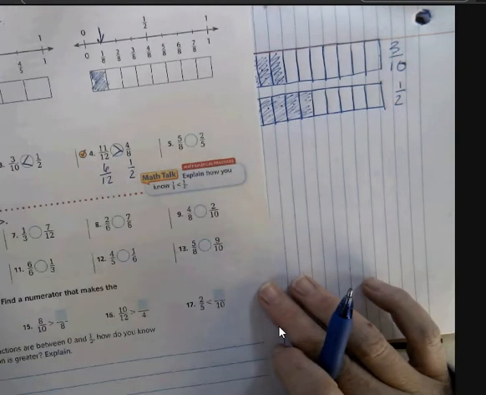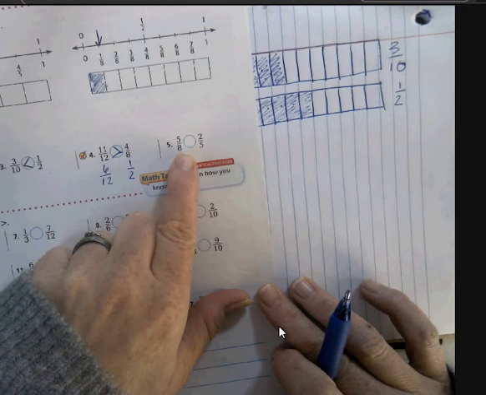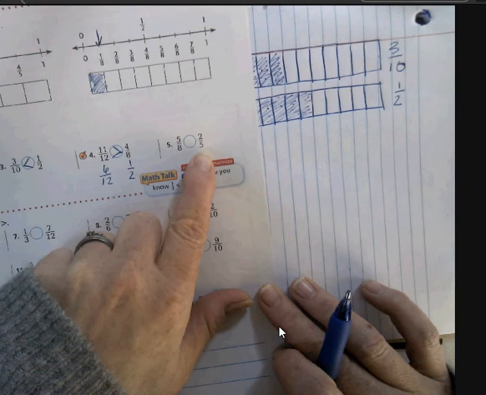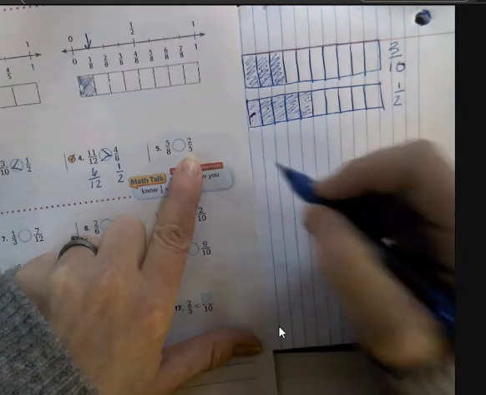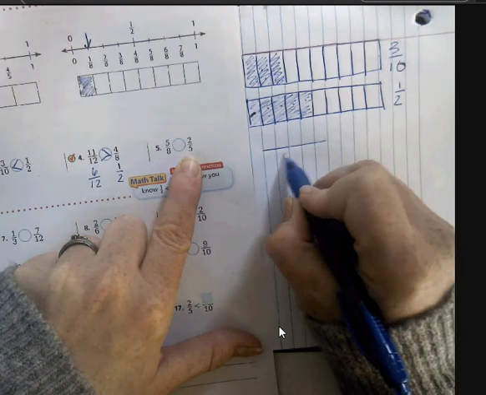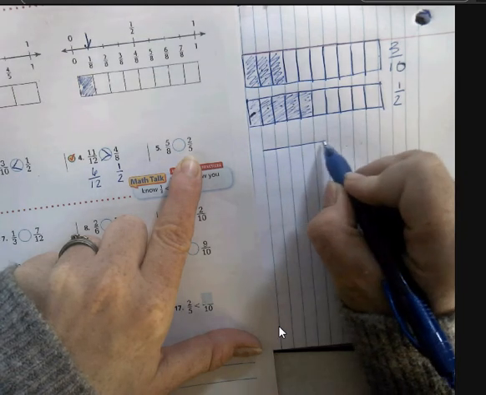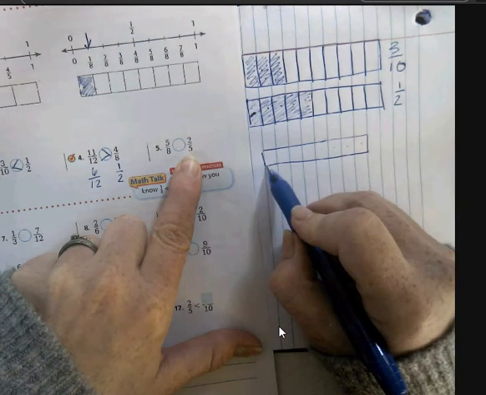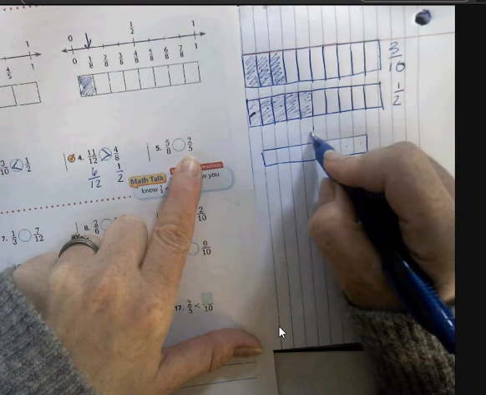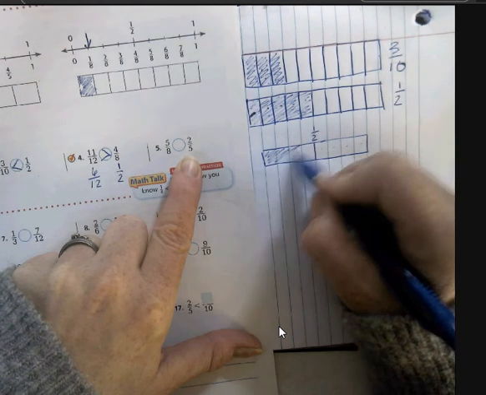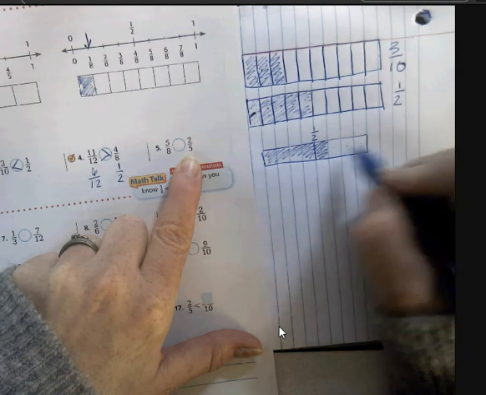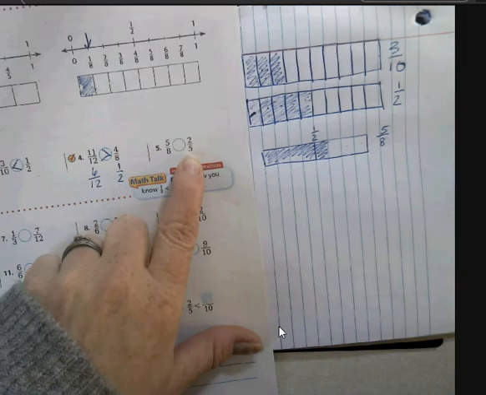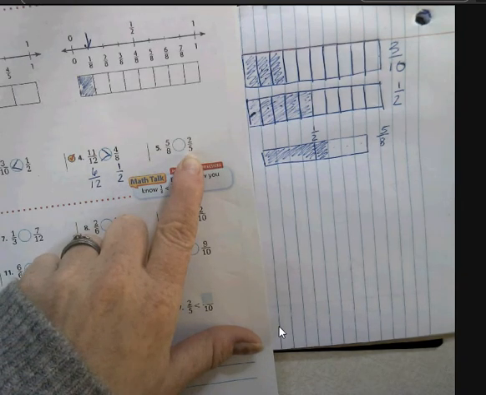Now let's look at 5/8 and 2/5. Now this is going to be a tricky one, so we have to use our halves. I know that if I did 8, 1, 2, 3, 4, 5, 6, 7, 8, I'm going to do an eighths fraction here. I know that half of that 8 is 4, so that's the 1/2 mark, and that would be up to there. So that is 5/8, right? But if I do fifths, that is a little tricky. Half of a fifth I can't really do.